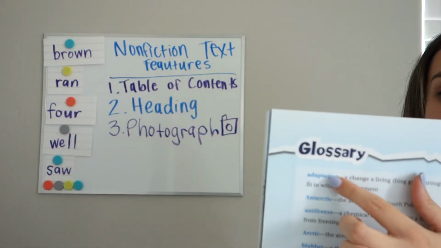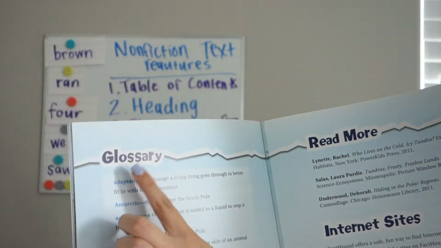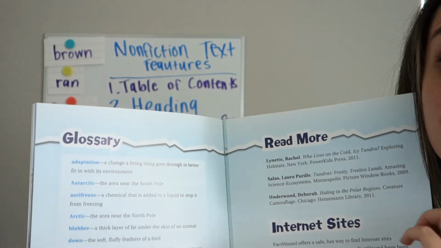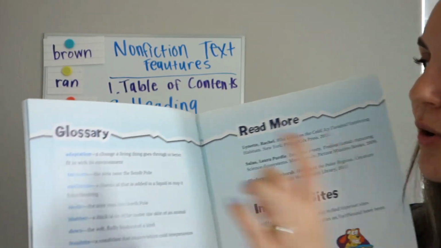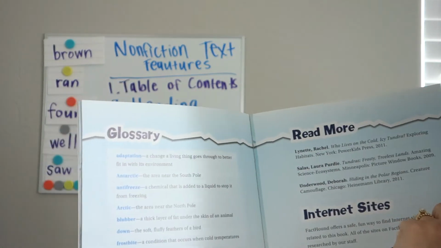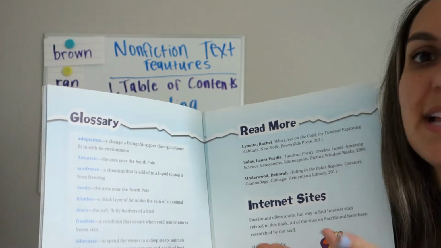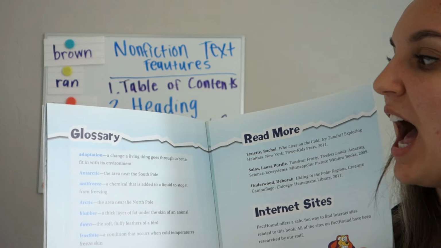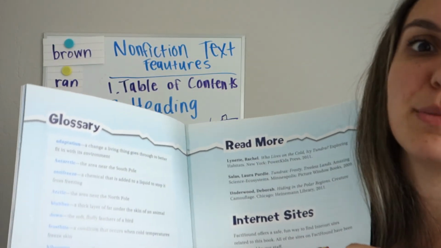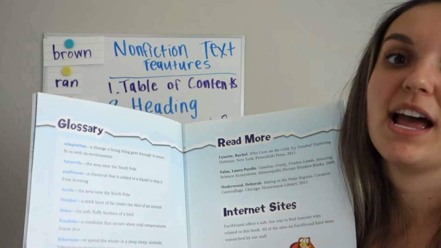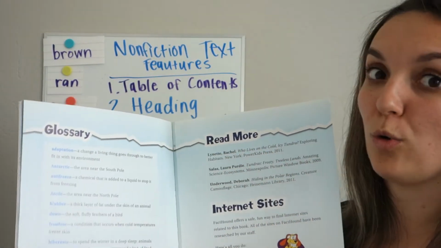Ooh, what's that? That's a nonfiction text feature that we learned about. That is a glossary. Remember, glossary tells us some hard words and it tells us what they mean. So here it says adaptation. Maybe we forgot what adaptation means. Maybe we don't know. Oh, it tells us. Adaptation is a change that an animal goes through to fit with its environment. So the polar animals adapt so that they can live in the cold areas.